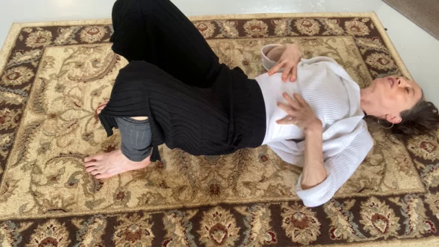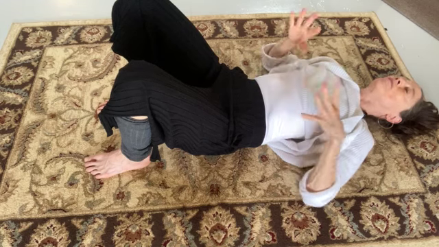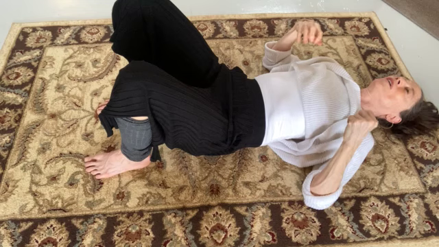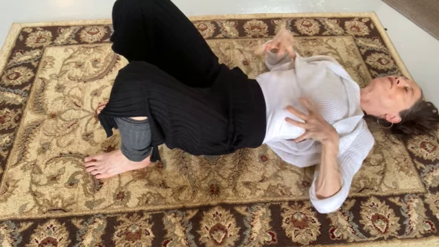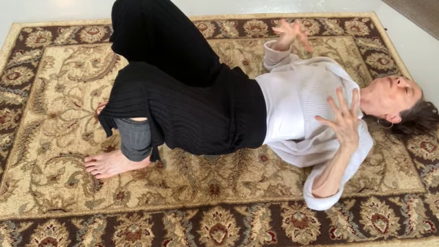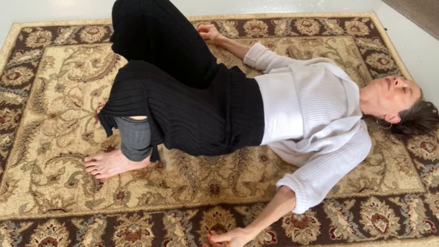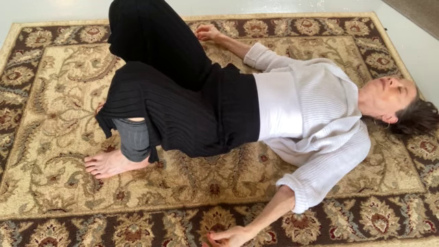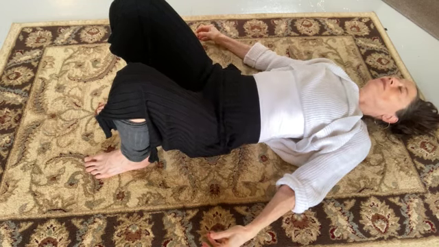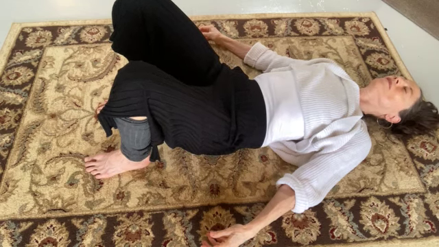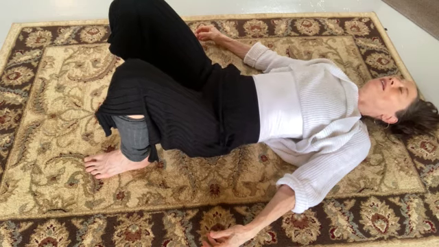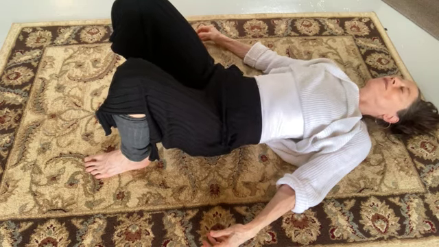You're using those accessory muscles to expand the rib cage. You're using your breath on your inhale to expand your belly. You're using the accessory muscles to flare your ribs on the exhale. So you're really flattening the middle of the back into the floor when you exhale.